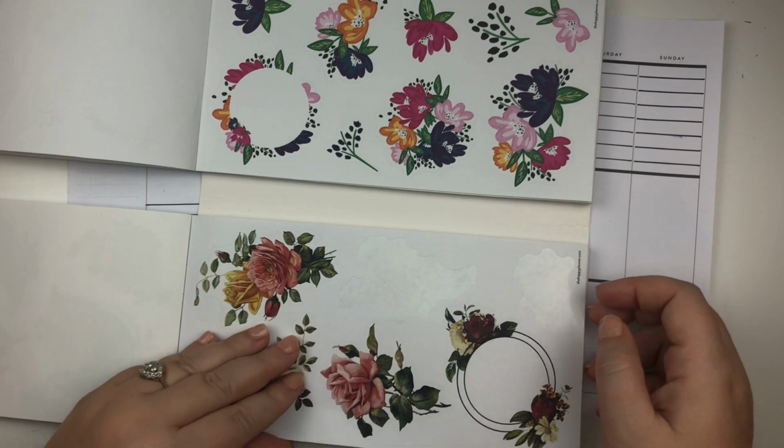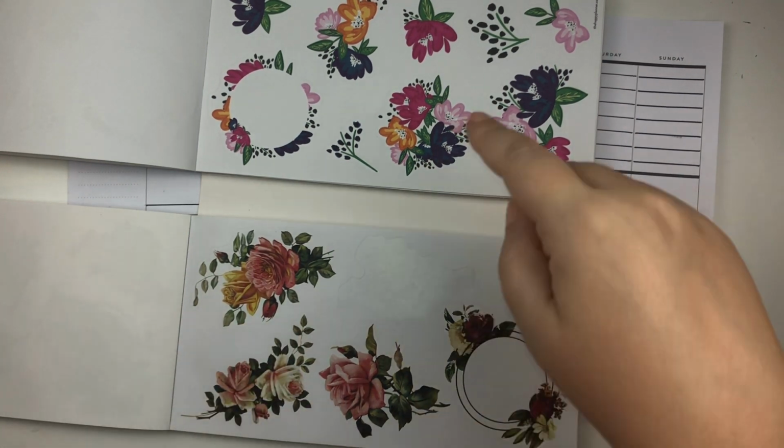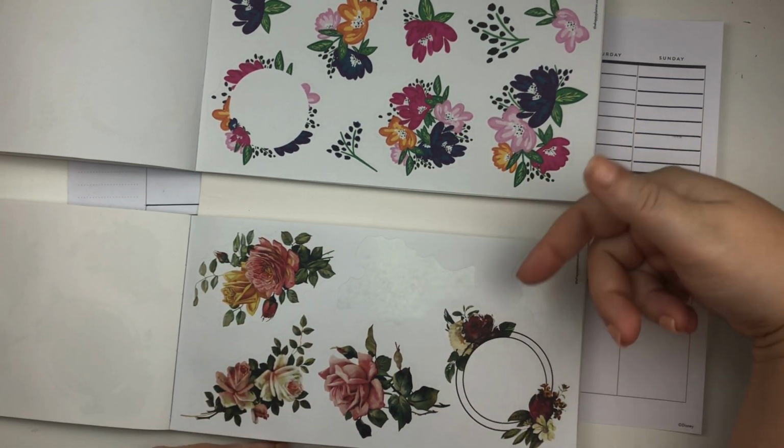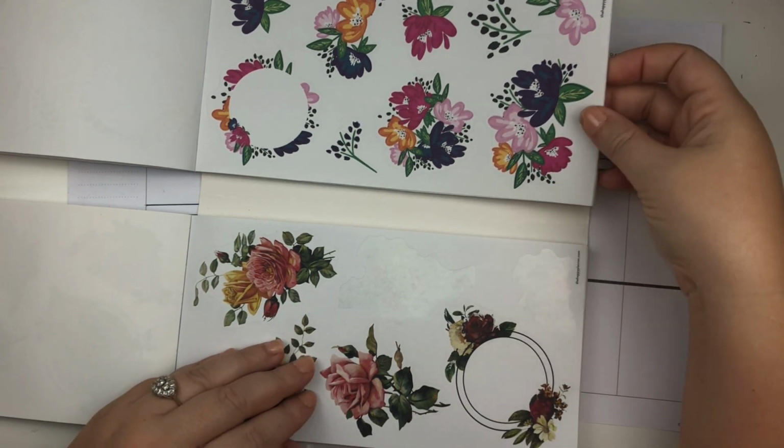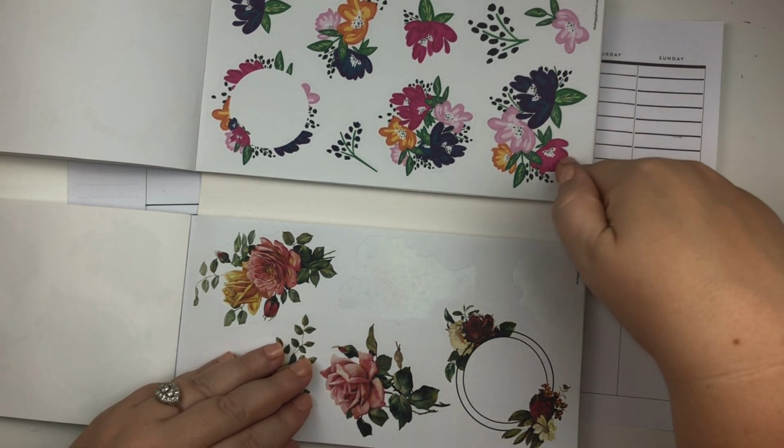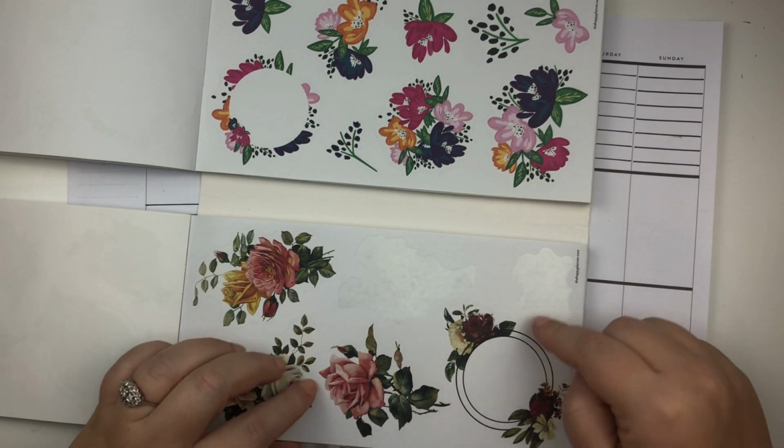All right, I need help deciding. These both have a nice black tone to them. So do I go with these or do I go with these?